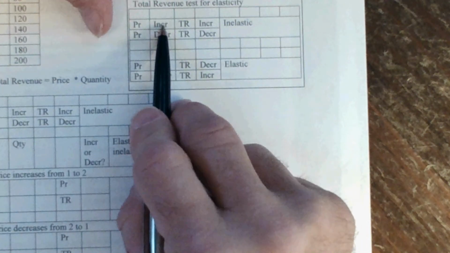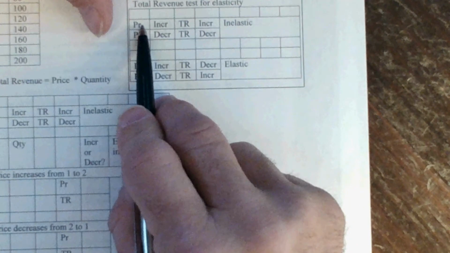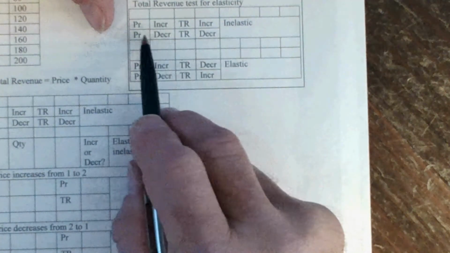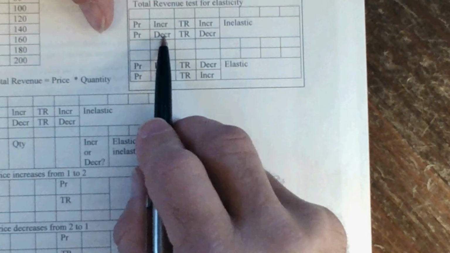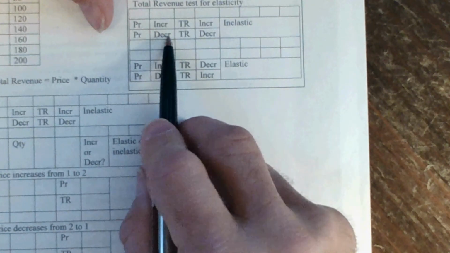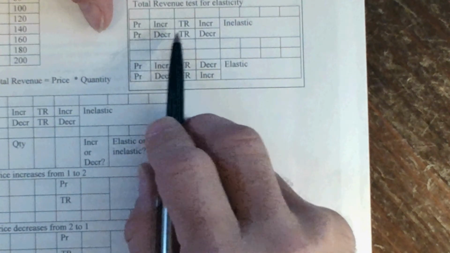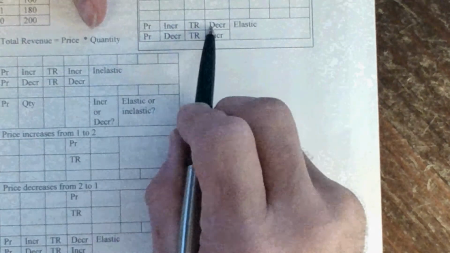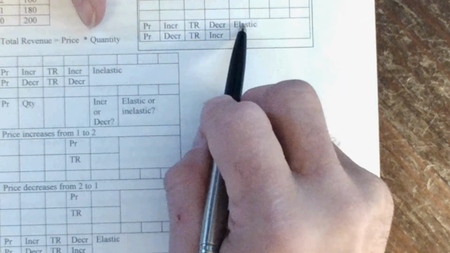Although you'll sell fewer units, your percentage increase in price will offset that decrease, and your total revenue will go up. You would not want to put your product on sale if you're in an inelastic range, because a decrease in price, although you'll sell more units, the change in quantity will not offset that percentage change in price. But when price and quantity move opposite directions, you're in the elastic range.